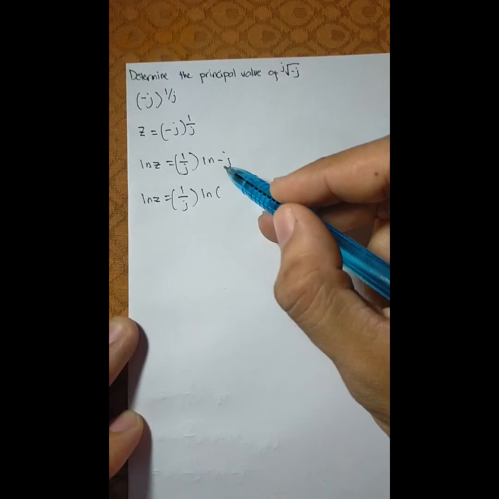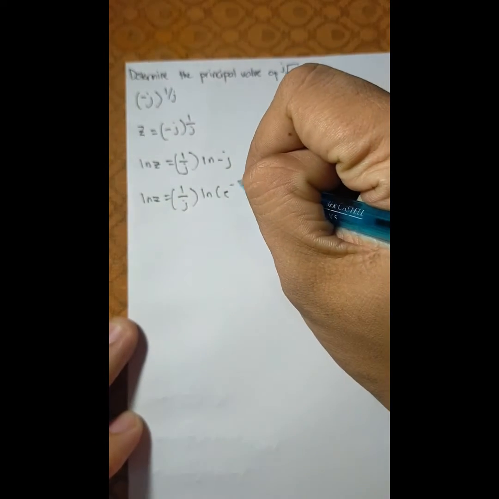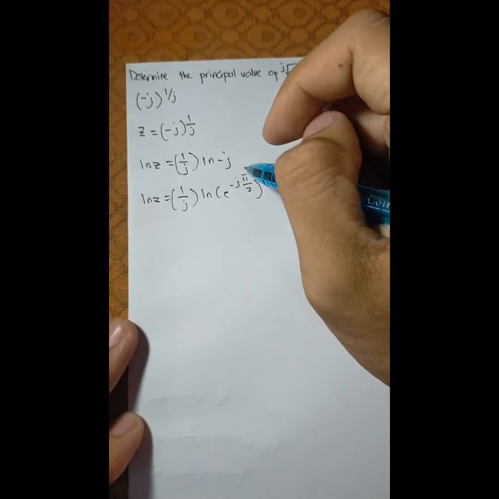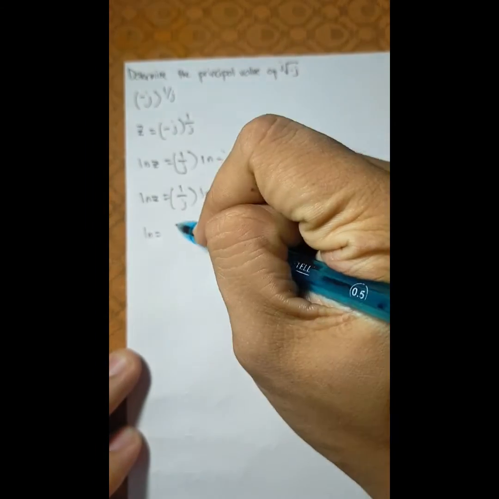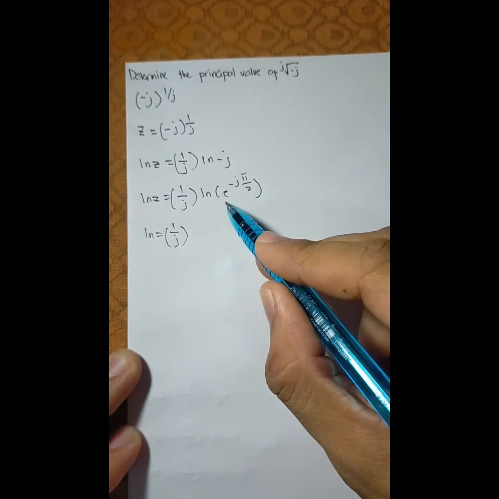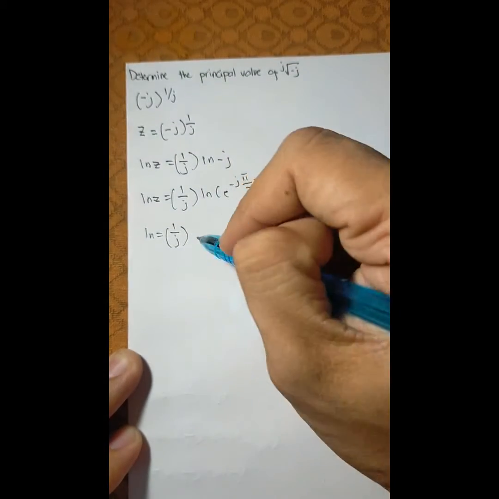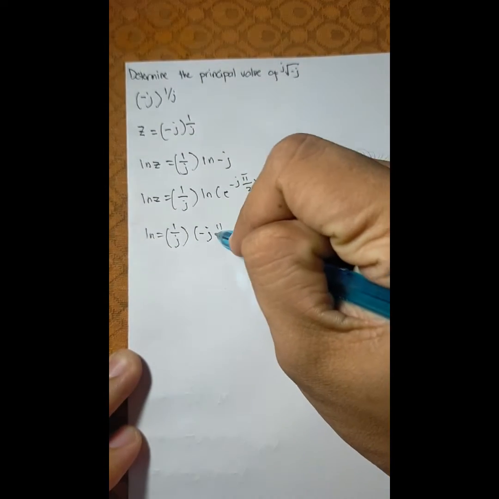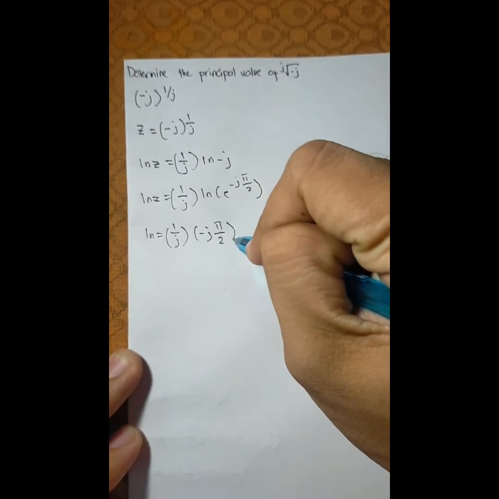Since negative j is equal to e raised to negative j pi over 2, ln z equals 1 over j times ln e, and ln e is equal to 1, so it will become negative j pi over 2 divided by j.